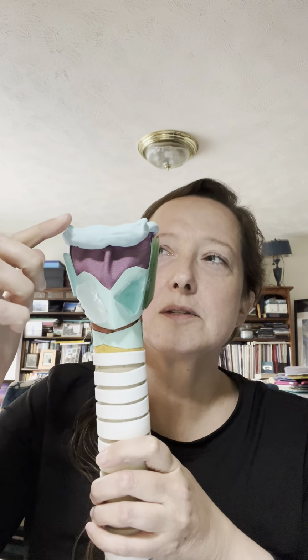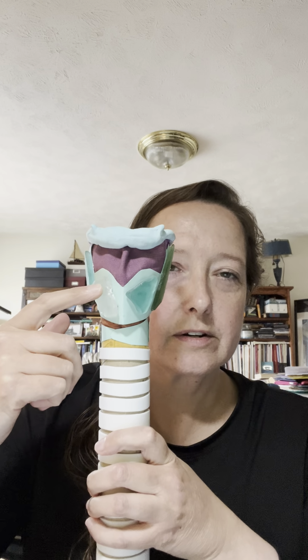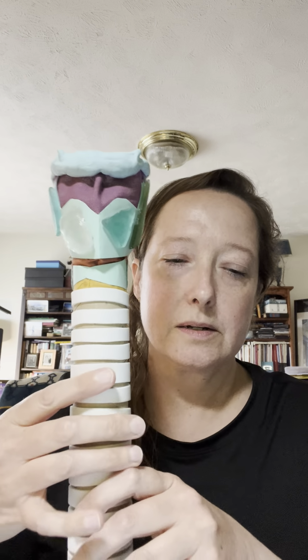So we'll go over positions here. This would be anterior. This would be posterior, back here. Posterior, anterior, superior, above, inferior, below. So the hyoid bone is superior to the thyroid cartilage. The thyroid cartilage is inferior to the hyoid bone. Right and left.